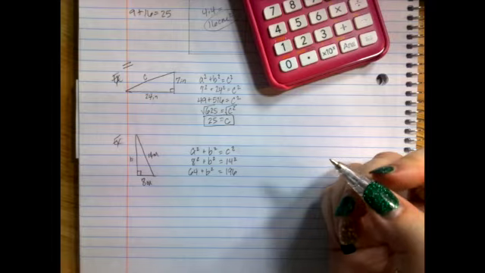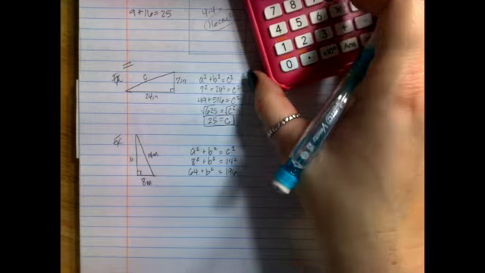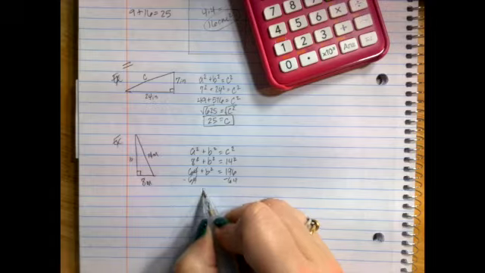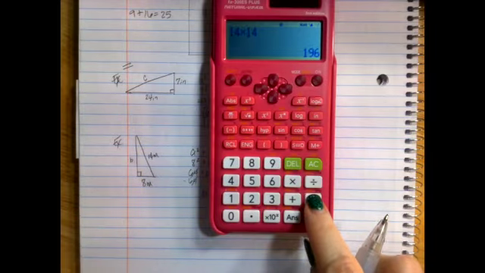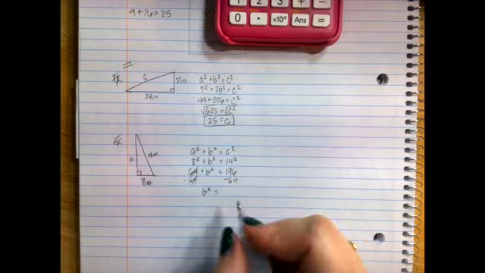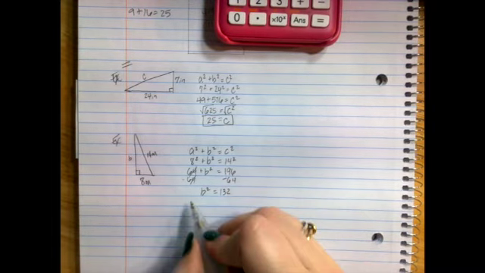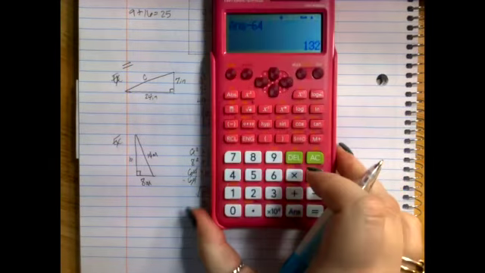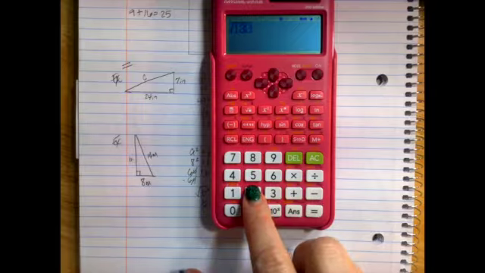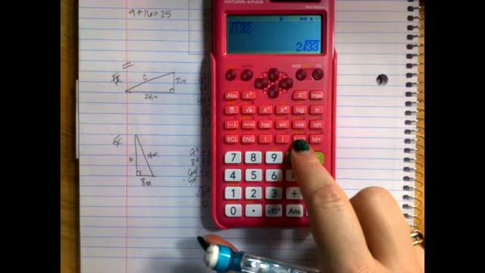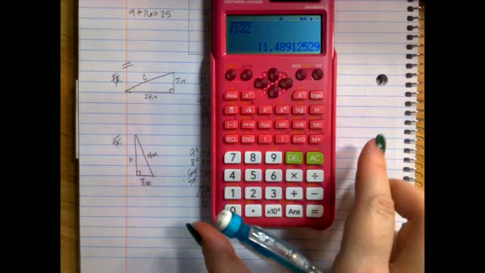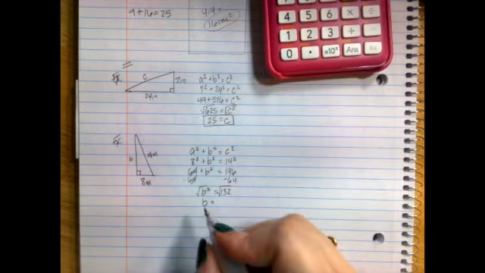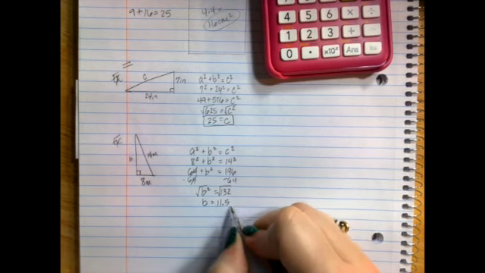This is like a two-step equation. You're going to subtract 64 from both sides to isolate that b squared. So minus 64 gives me 132. Second step, you want to find the square root, so I isolate b all by itself. If I do the square root of 132, it's not a perfect square, so it will end up giving you a decimal. Let's round that to the nearest tenth. So you'd have 11.5. So b would be 11.5 meters.